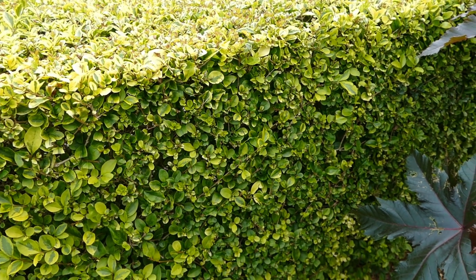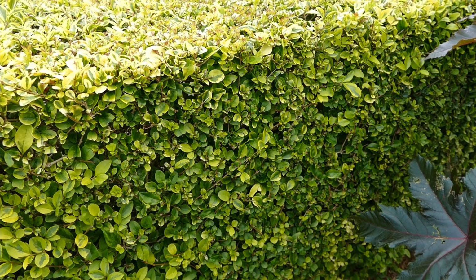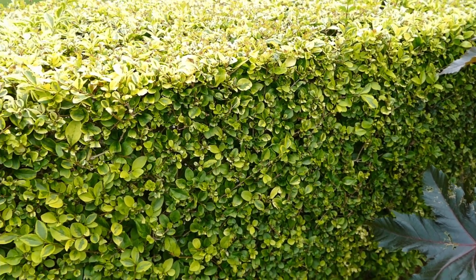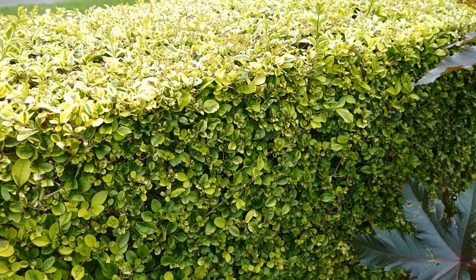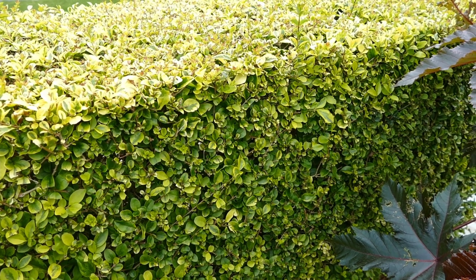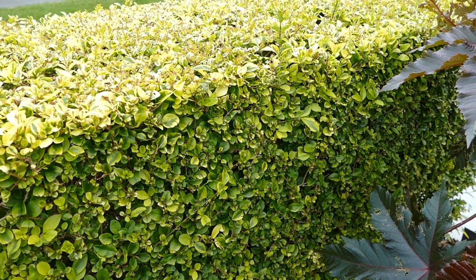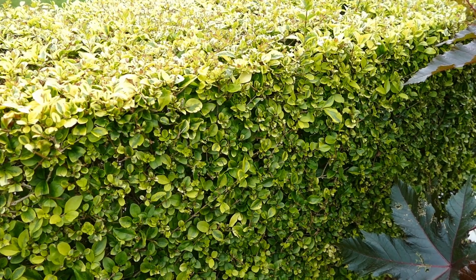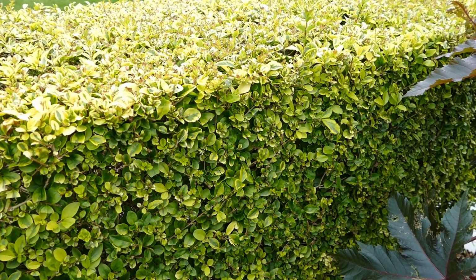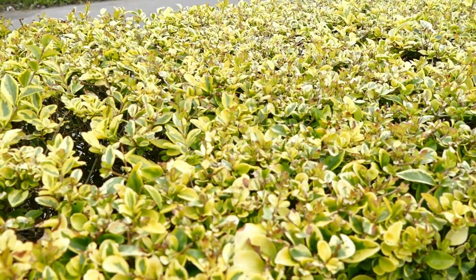This hedge is actually very old. It's probably about 30 or 40 years old, and although it had about 20 reversion sites on it, it probably only had 1 or so every year or 2. So it shouldn't happen very quickly, but it's a slow process, and if it's left for a long time, that's when it can get into this bad state where there's loads of green sections.